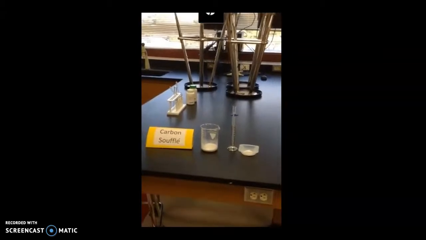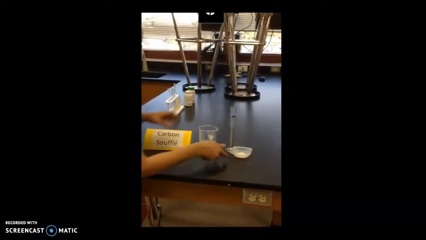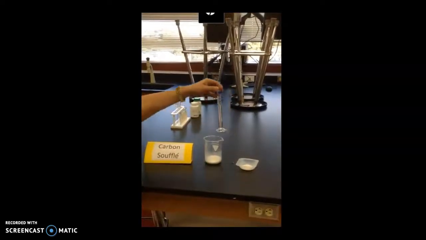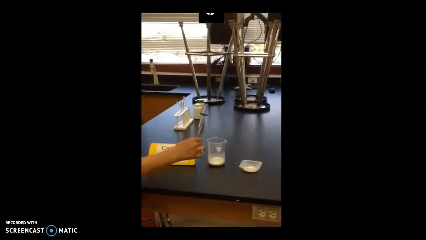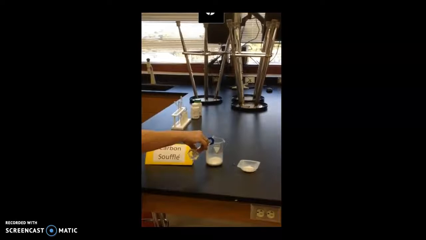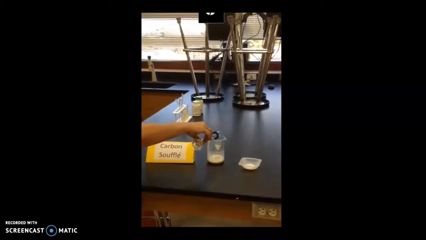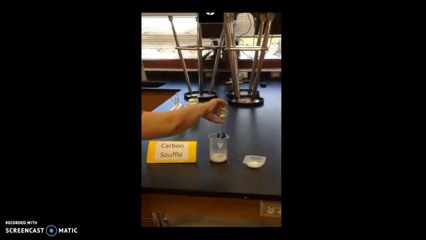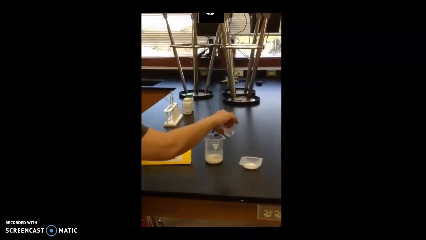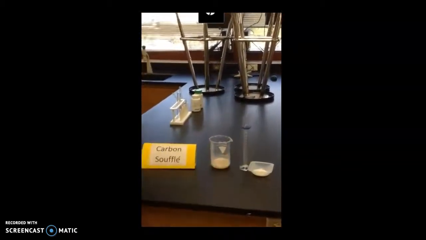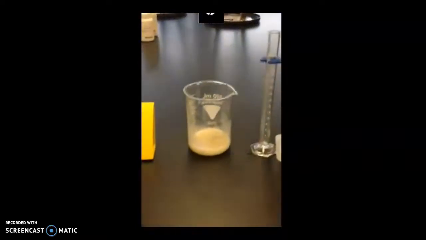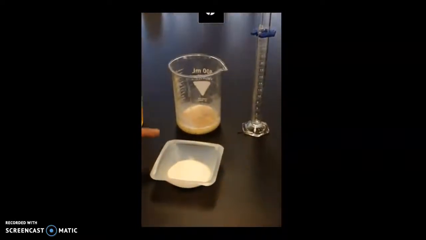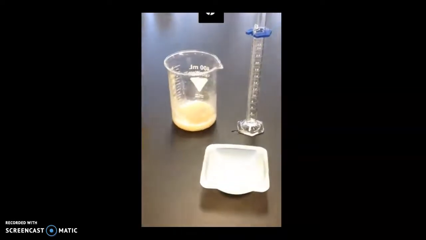All right, so this one is the carbon and sulfuric acid reaction. We have sugar inside the beaker and concentrated sulfuric acid. Basically, I'm just going to mix them and I want you to observe what will happen to the sugar here. So I want you to be able to compare the before and after of the sugar here.